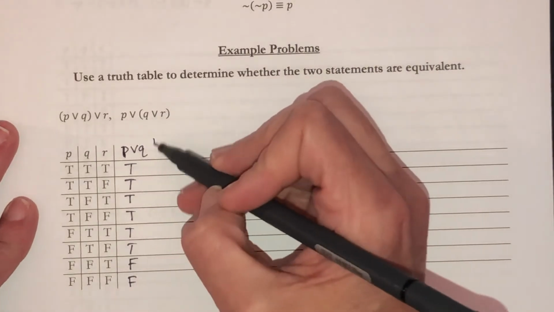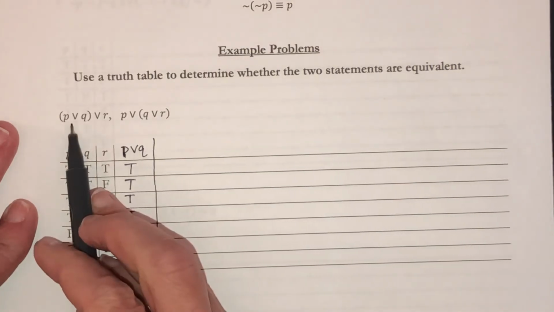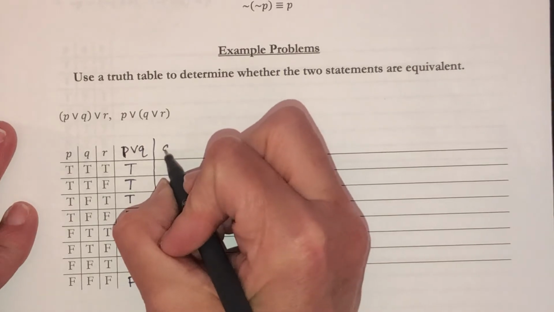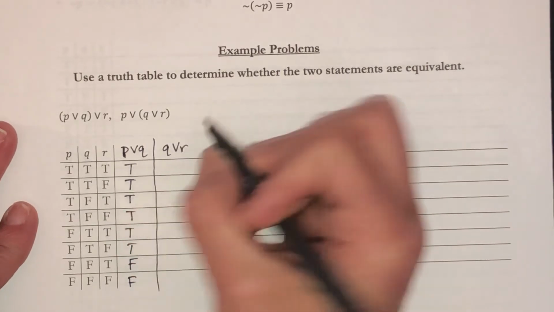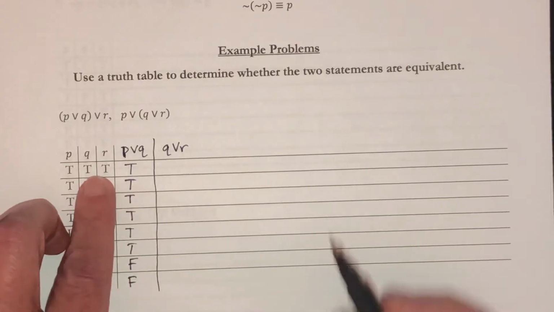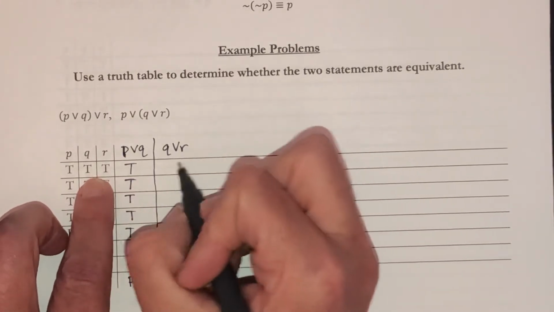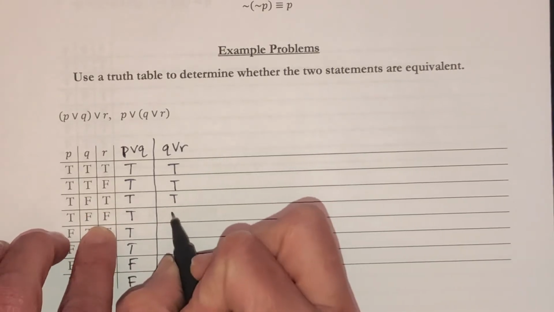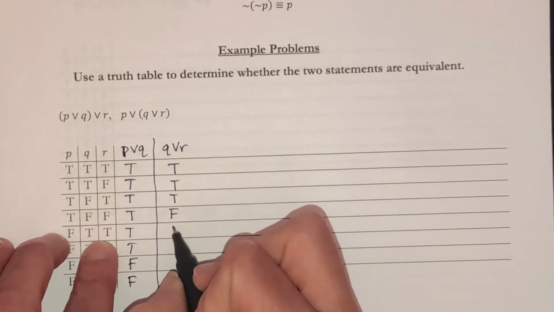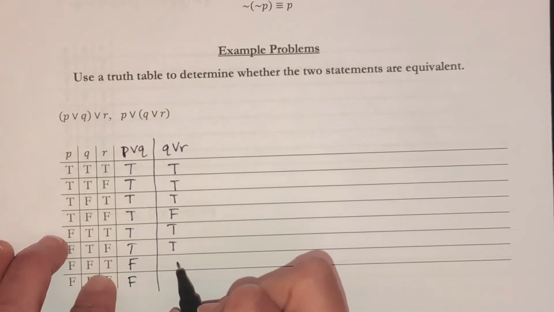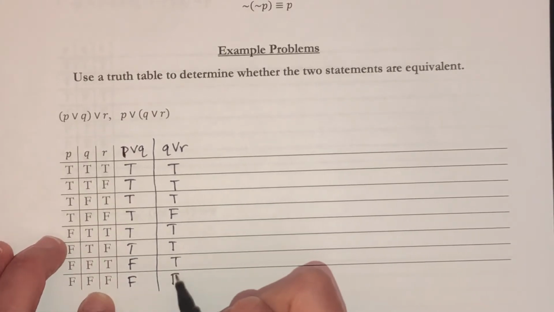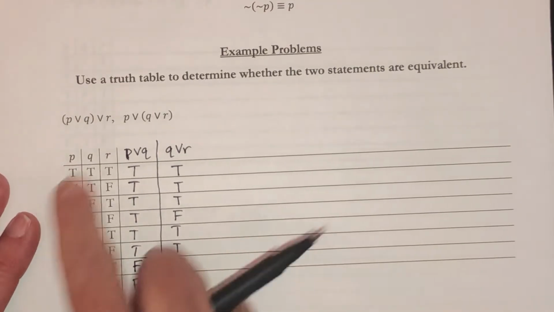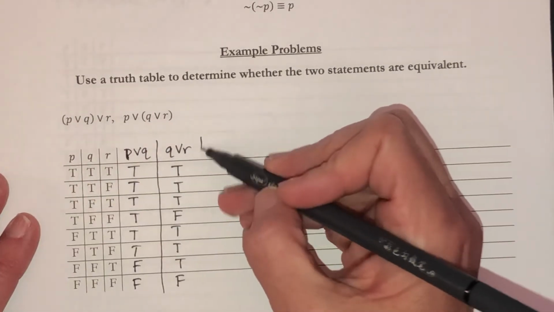Okay. So I've done that part. Let me do this part, Q or R. So again, if there are 2 falses, that's the only time I'm looking at a false answer. So there's our first false. And then the last one is also false. Those are the only ones that have no truth in there at all. Okay, so we've built up these little pieces.